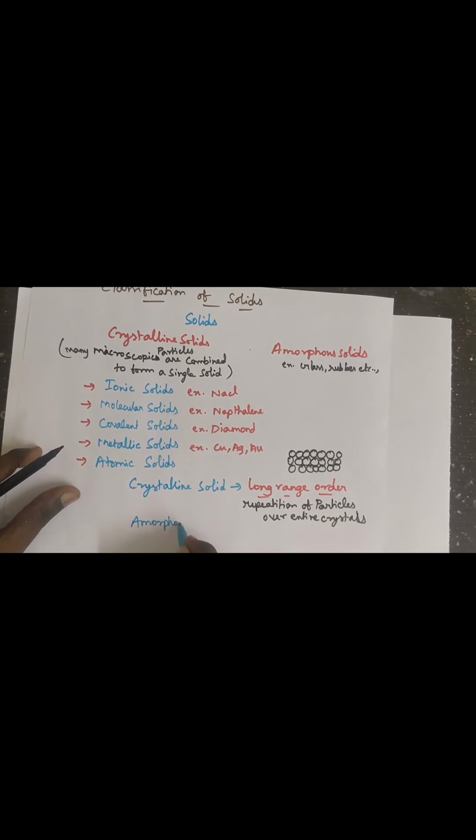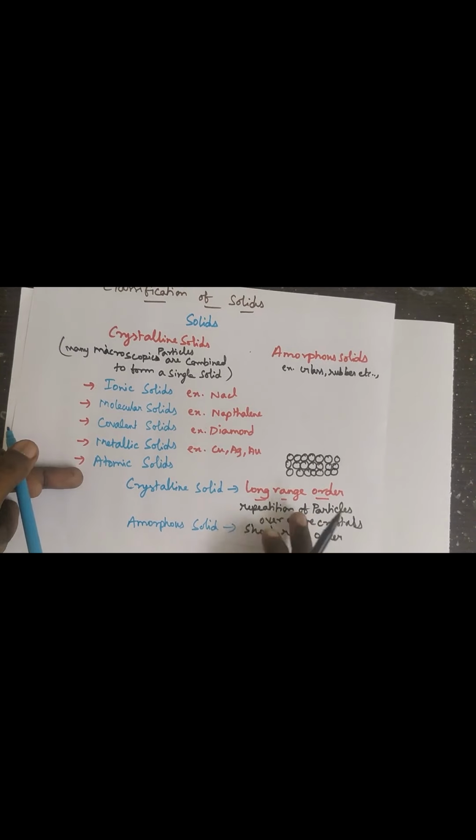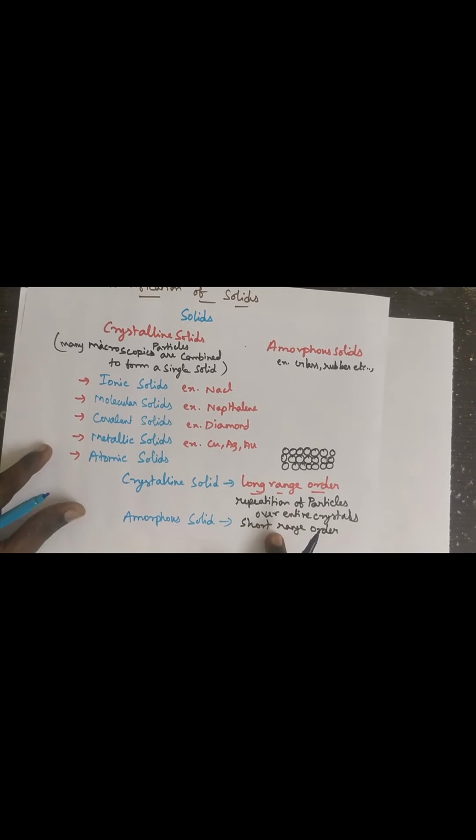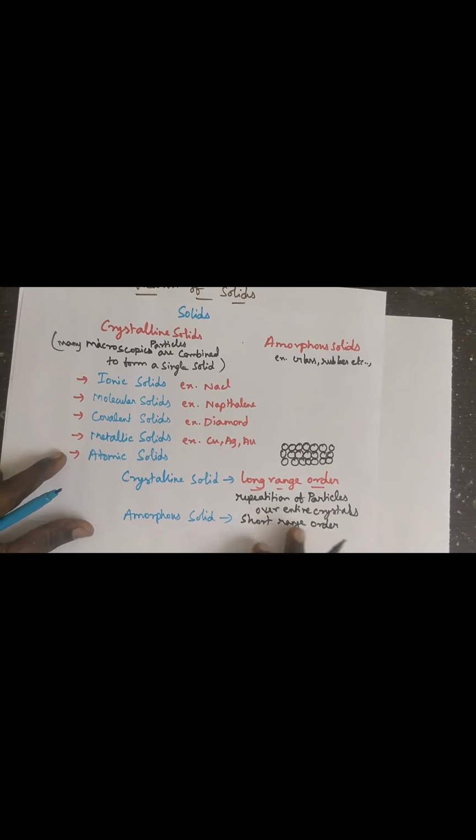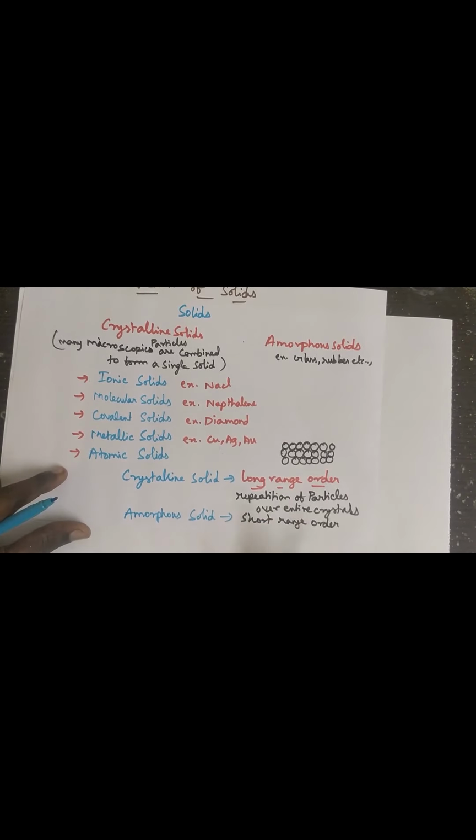In case of amorphous solid, if crystalline is long range order, then definitely amorphous is short range order. The repetition of particles is not possible in amorphous solid. The reason is the particles are not arranged in an orderly manner. In amorphous solids, there is a random arrangement of particles. Due to this, they exist in short range order.